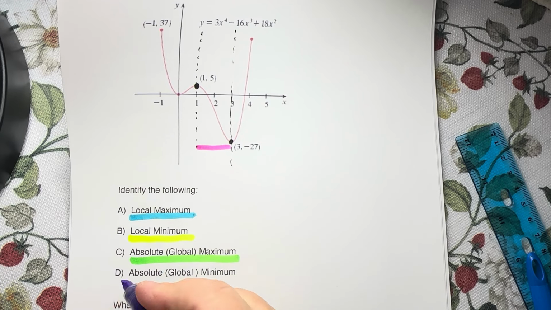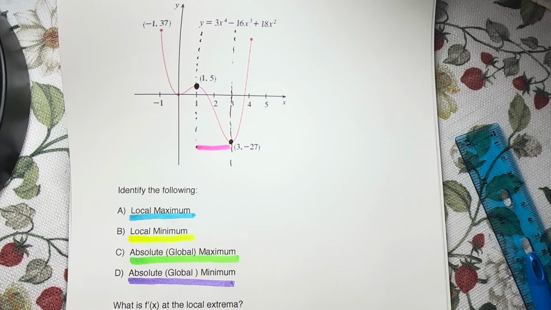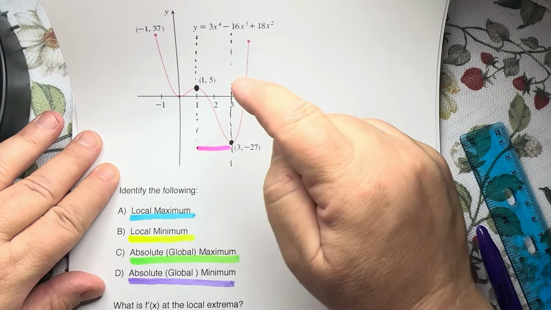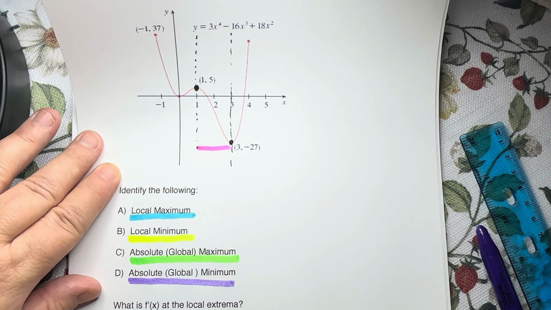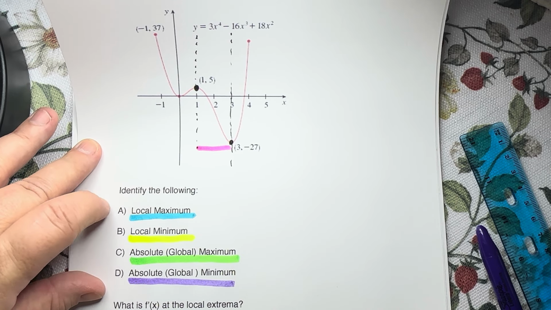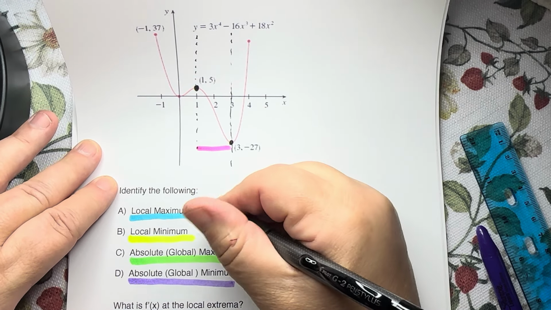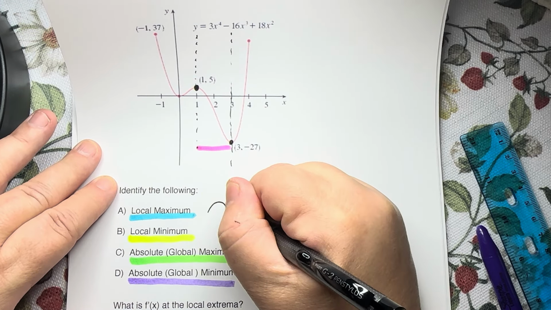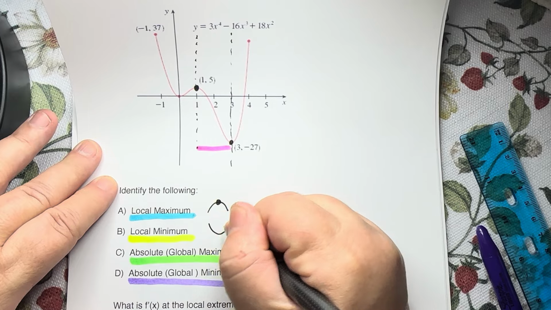And absolute min is going to be purple. Okay. So, in this, from x equals 1 to x equals 3, are there any local maxima or minima? Are there any local extrema? And remember that a local max has to be something that looks like this, and a local min needs to look like something like this.